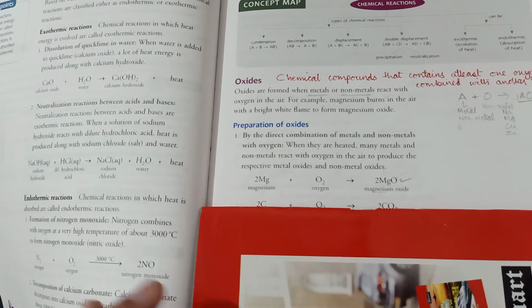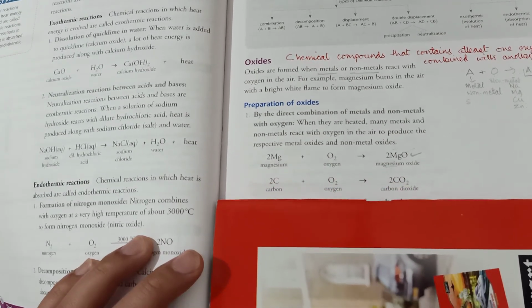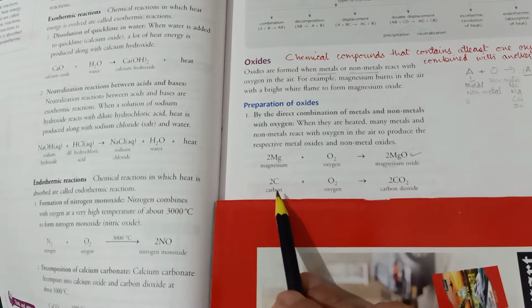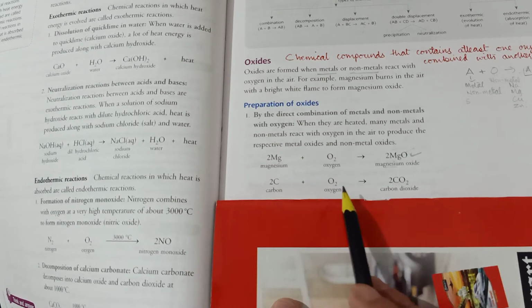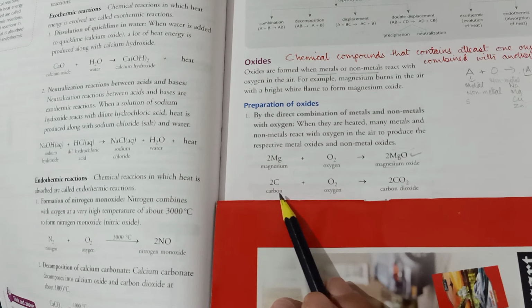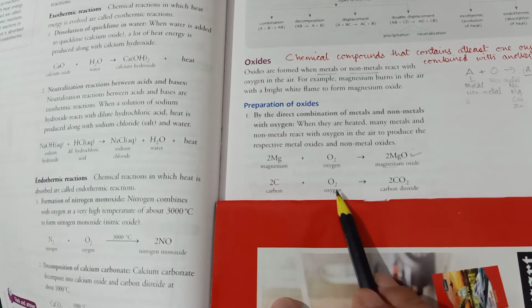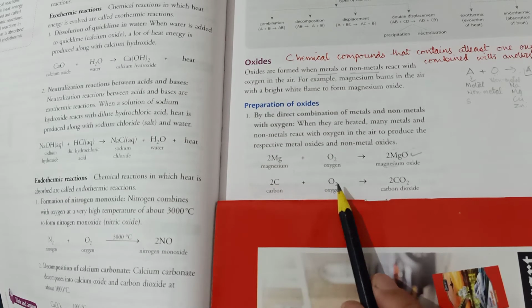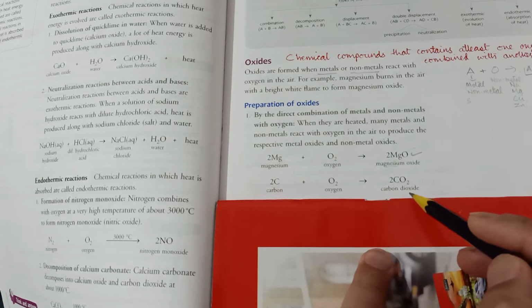Let's see the reaction of non-metals with oxygen. We have all carried out this experiment, burning coal. When we burn coal, what chemical reaction is going on over there? We are burning carbon with the help of oxygen. Carbon is a non-metal, and oxygen is also a non-metal. When carbon reacts with oxygen, it produces carbon dioxide.